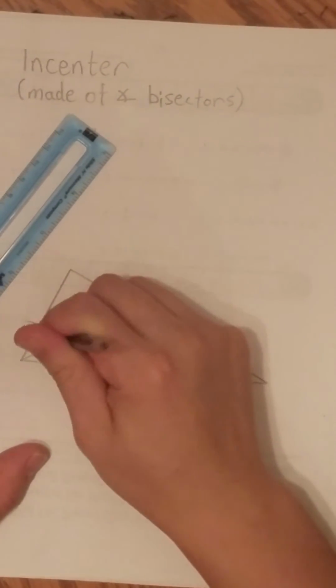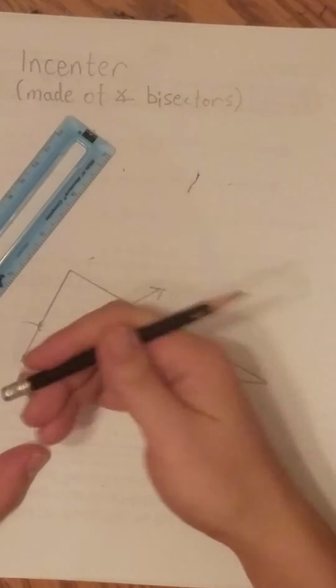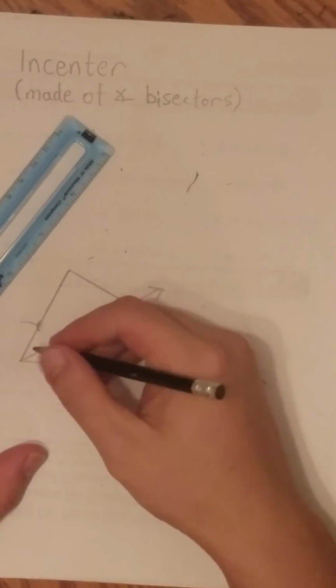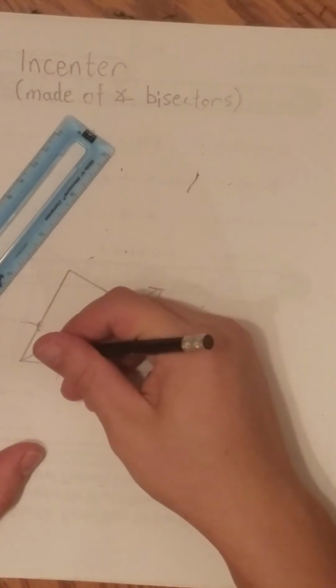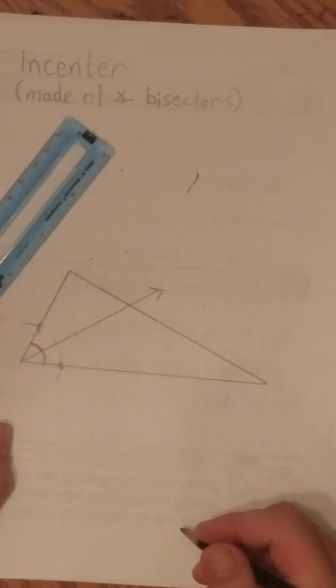And once again, just like it's important with perpendicular bisectors to label the special qualities, you need to do that for angle bisectors also. In which case, I'm going to say these 2 angles are congruent. And that is good enough.